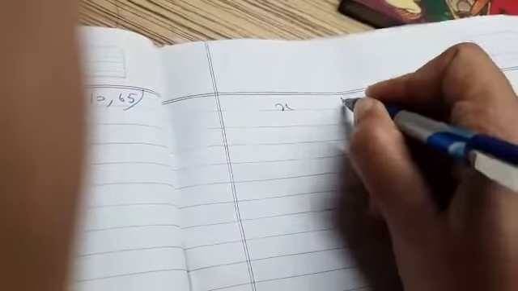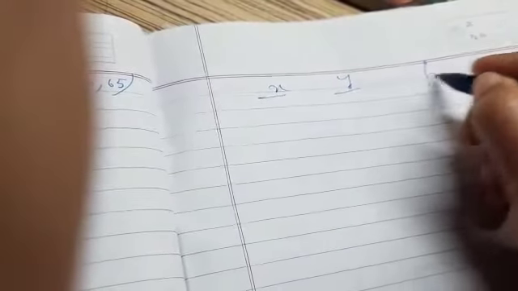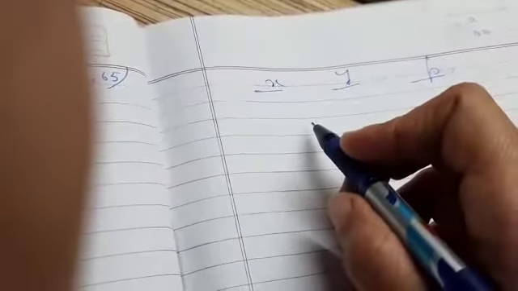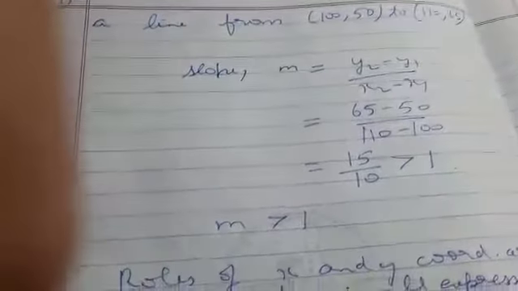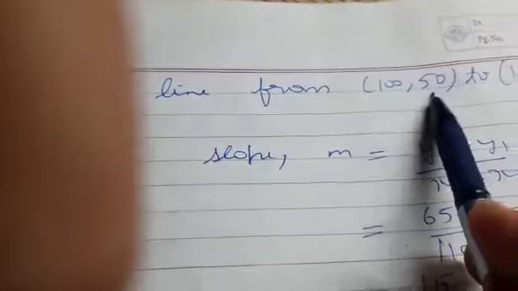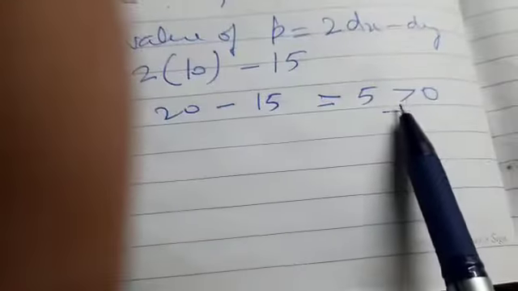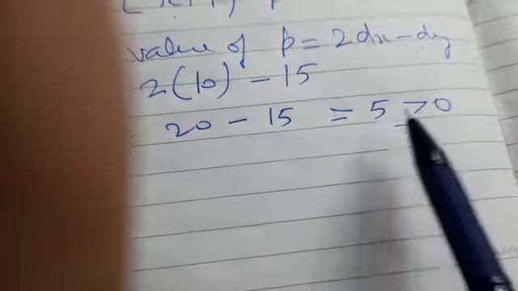Again, let us make the same table: x, y and p. The first point to be plotted is the given point, 150. So the first point will be plotted like this, 150. And what will be the value of p in the first row? It is calculated here, p naught, the initial value of p, it is 5. So you will write here 5.